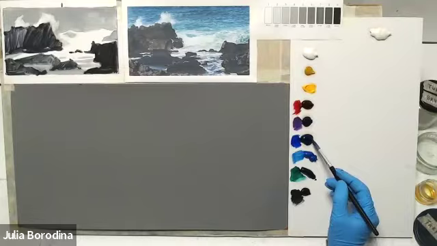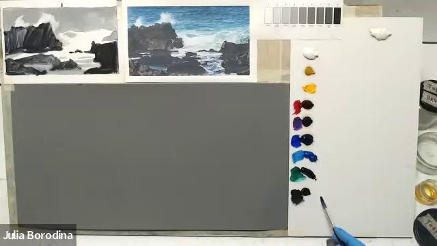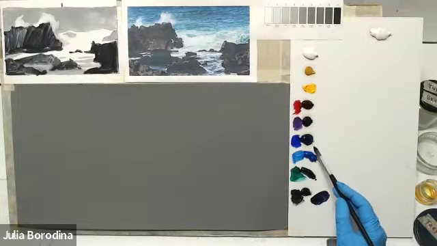Right, so let's use a little bit of ultramarine and some Payne's gray together. So we'll have almost like an indigo. If you have indigo as well, you can use indigo today with some of our blues. And then you can use it just diluted directly.